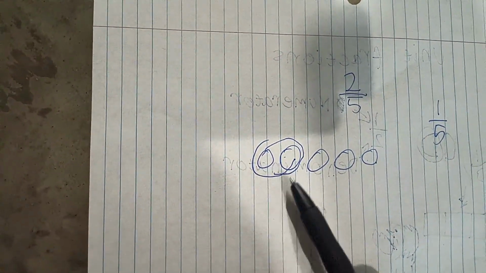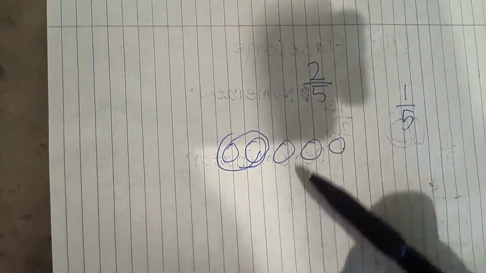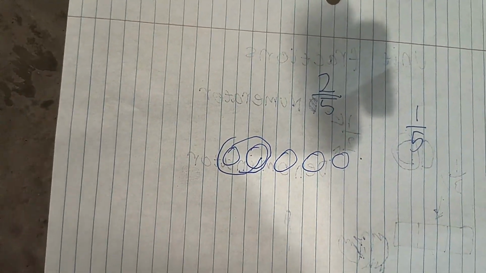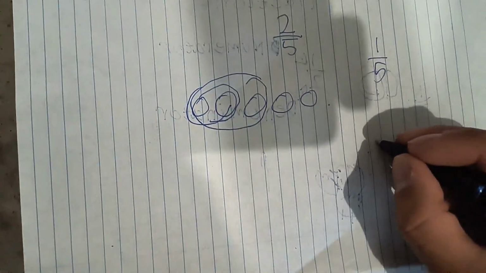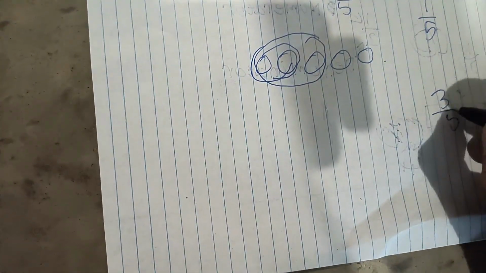Okay? All the 5 parts are equal to each other, but your fraction is not equal to the other fraction. Okay? Now if I were to select 3 out of 5 balls, I would have 3 out of 5 balls.